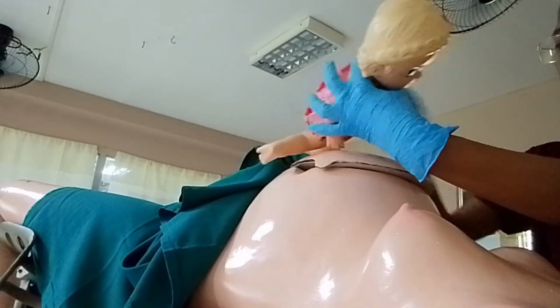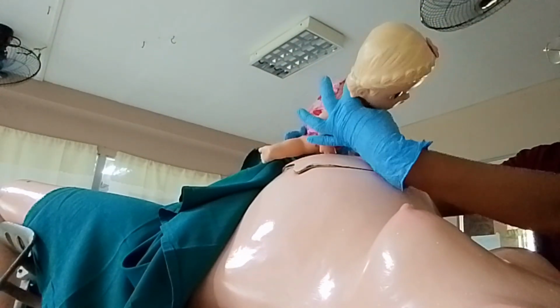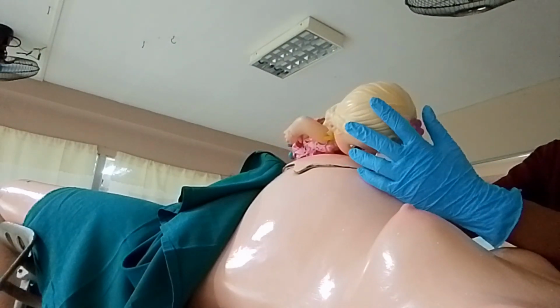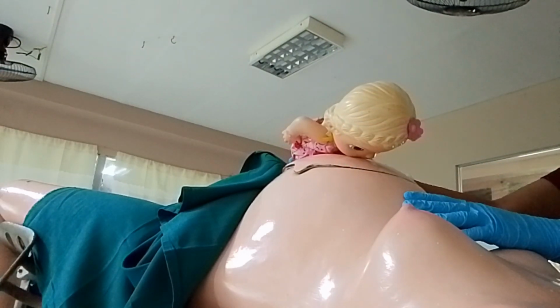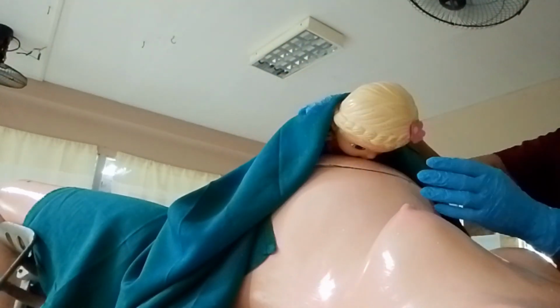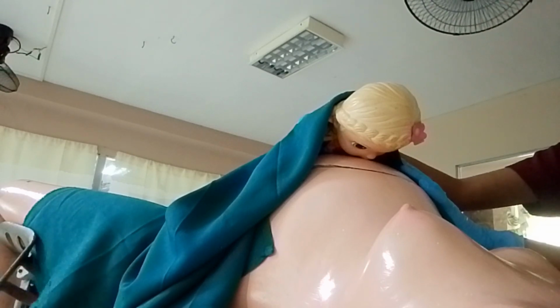So remove the wet cloth or towel, then apply a bonnet on the newborn's head. Then place the baby skin-to-skin on the mother's abdomen. Instruct the mother to hold the newborn securely with her palms. Cover the baby with a clean, dry cloth or towel. Then remove and discard the outer layer of the gloves.